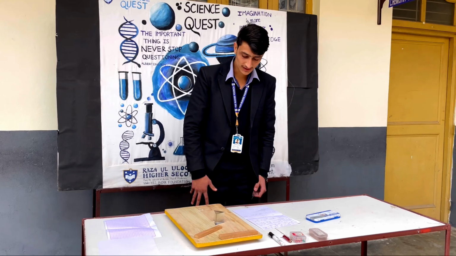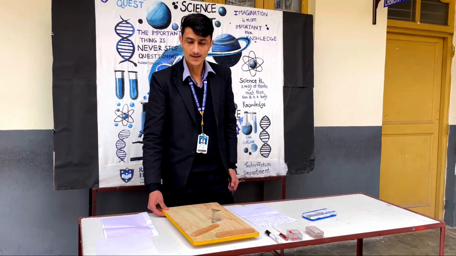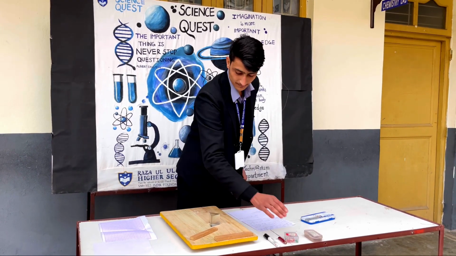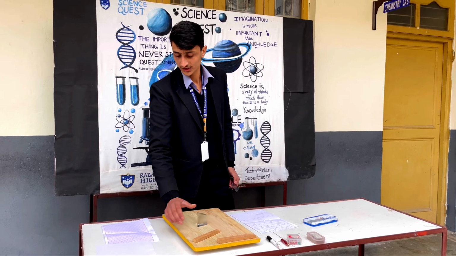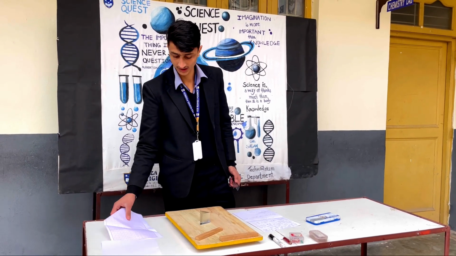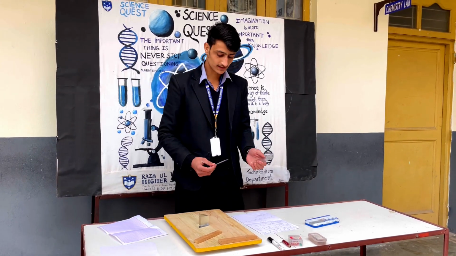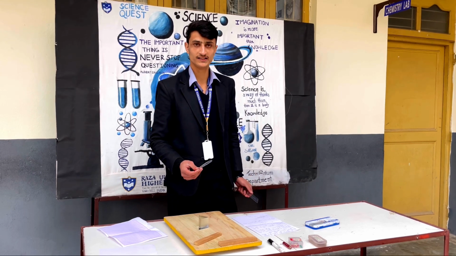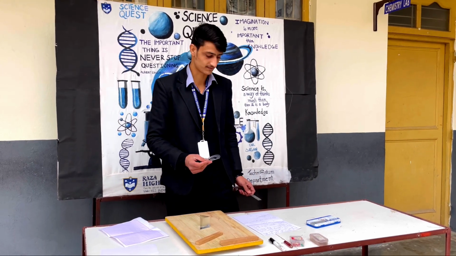The apparatus of this experiment is a drawing board. This is our drawing board. Pins, this is our pins. Prism, this is our prism. White sheet of paper, this is our graph paper, and scale, this is our scale, and this is our protractor. These are the things which are required for doing this experiment.